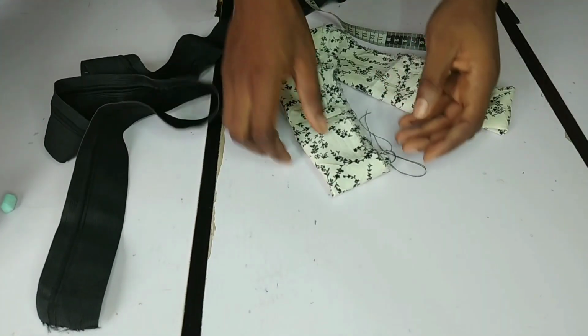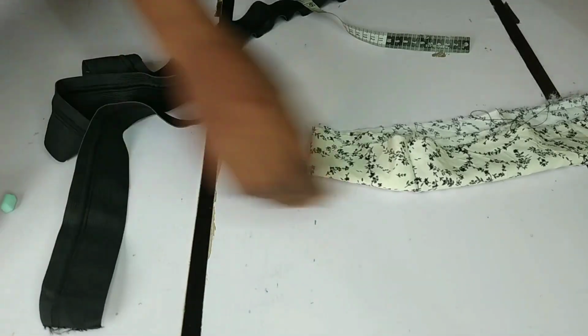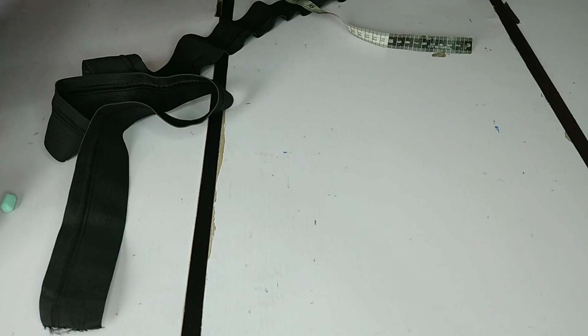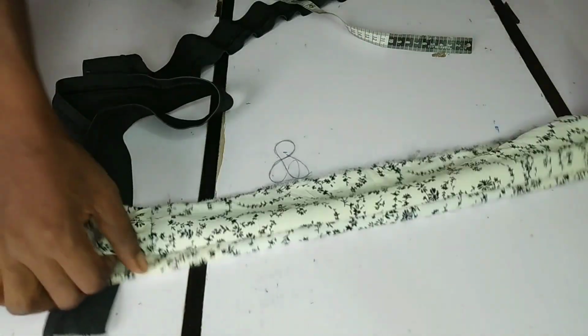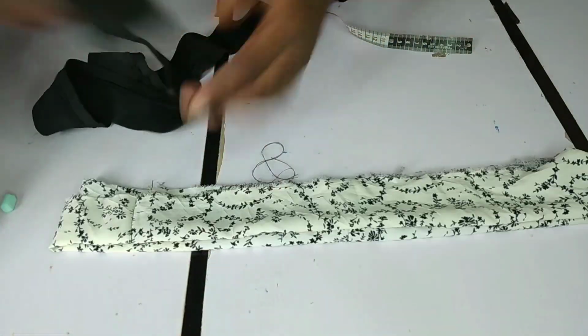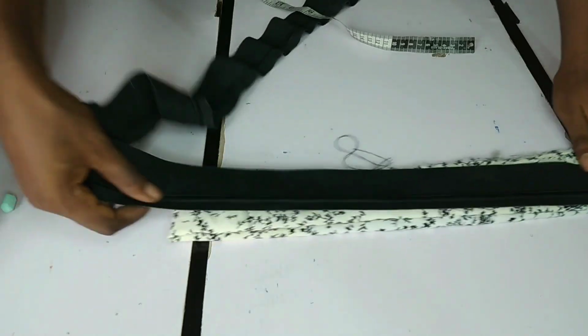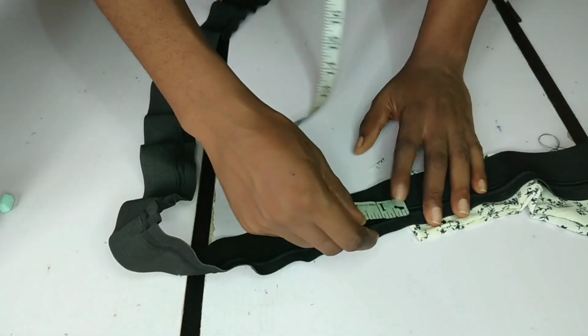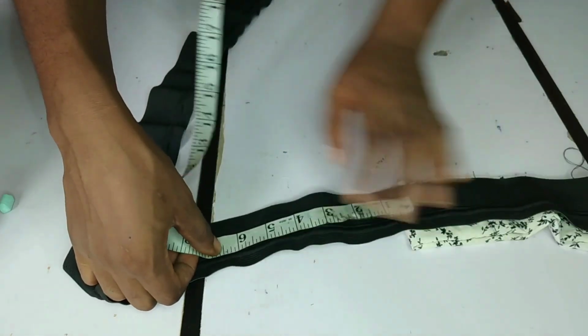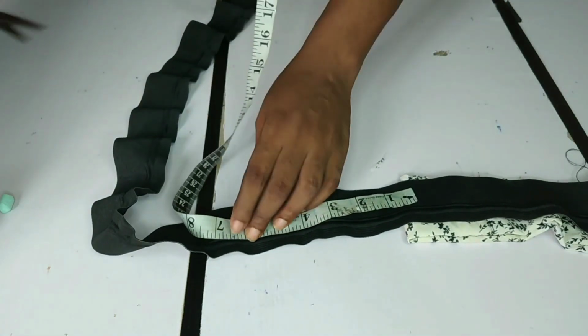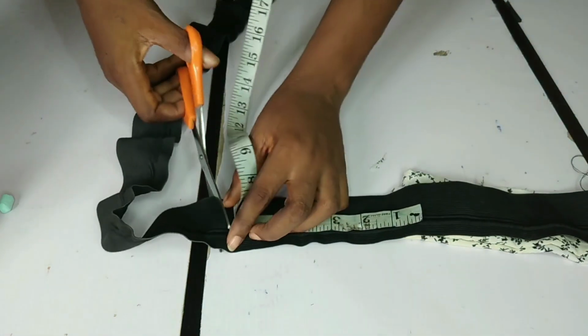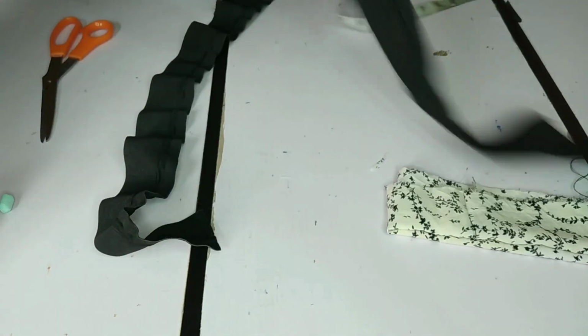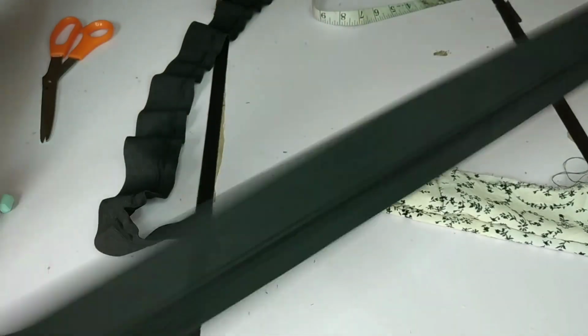So what I'm going to do now is I'm going to measure. This is half. Remember that we already joined it at this round like this, so this is half of the waist. I'm going to measure half of the waist on the elastic, and I'm going to add from 5 inches upwards to it for it to be easy to sew. So I decided to add 7 inches. You can add from 5 inches upwards depending on the elasticity of your band.